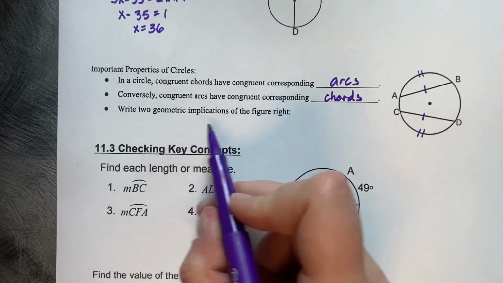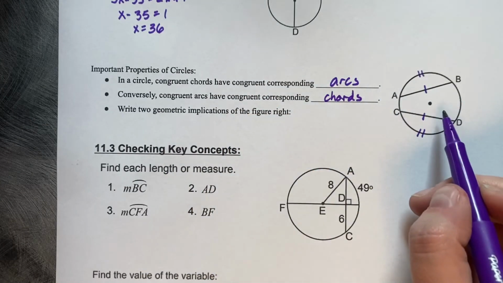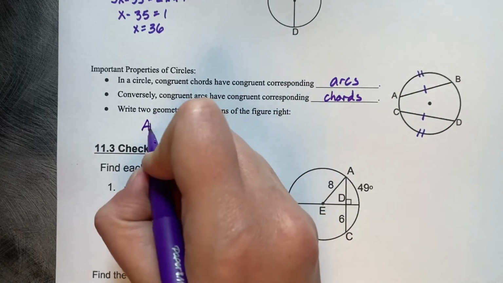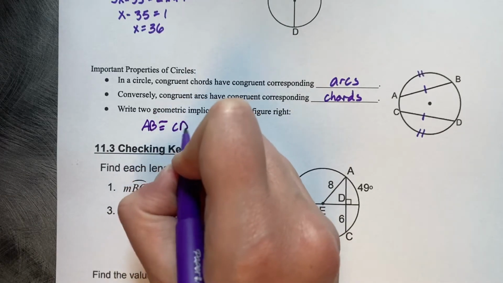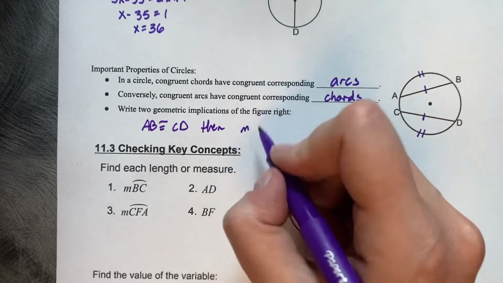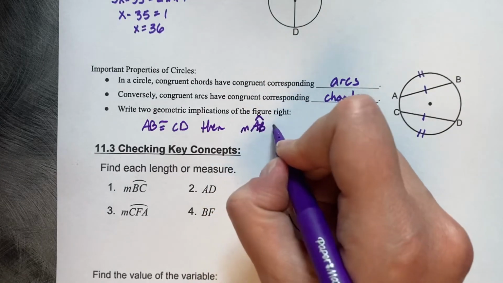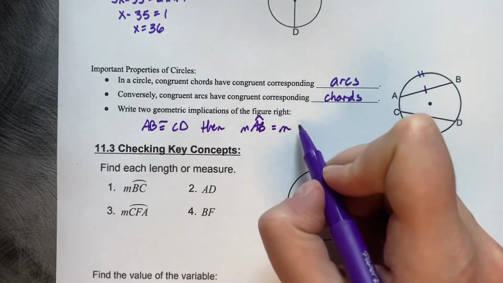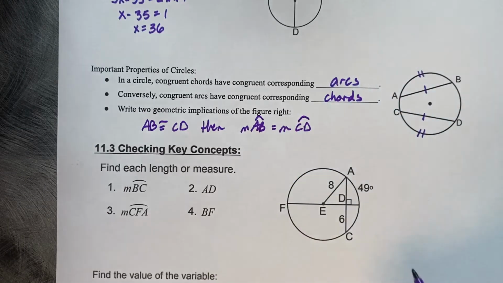Write 2 geometric implications from the figure right. So we know for sure that AB is congruent to CD. Then that means that arc AB is equal to arc CD. Or congruent, you could write it as congruent, but their measures are also equal.